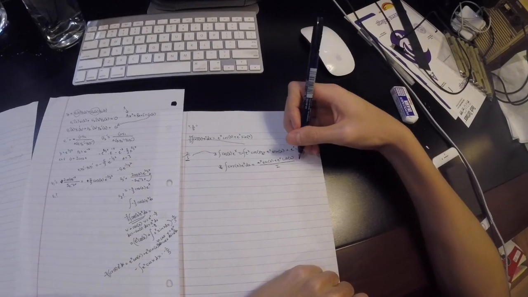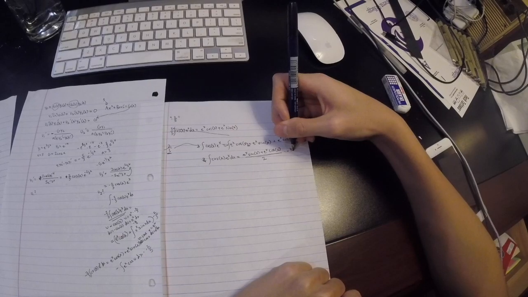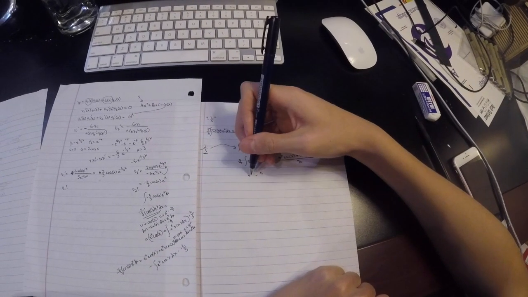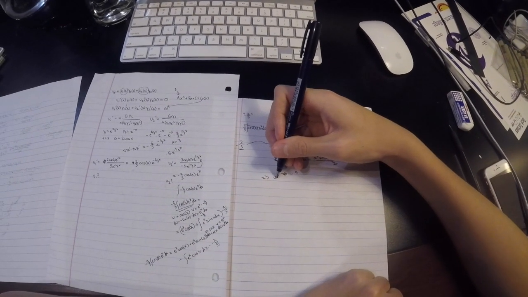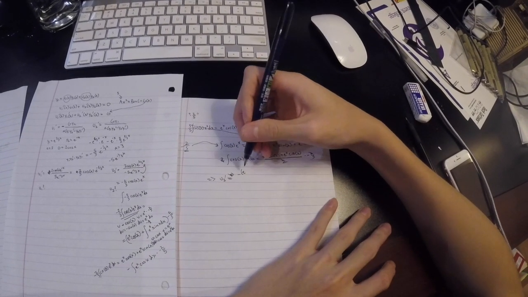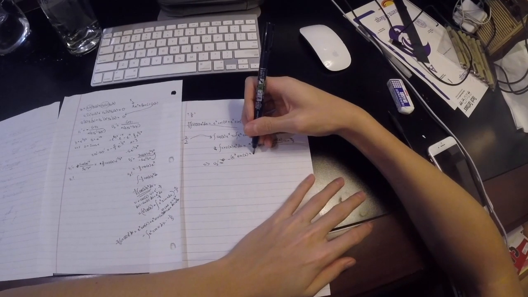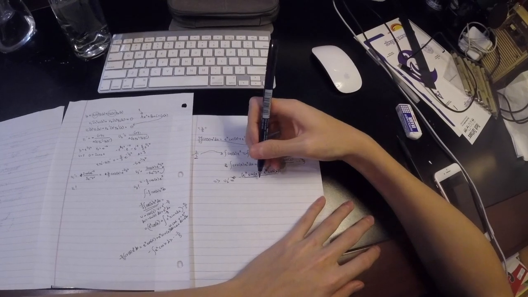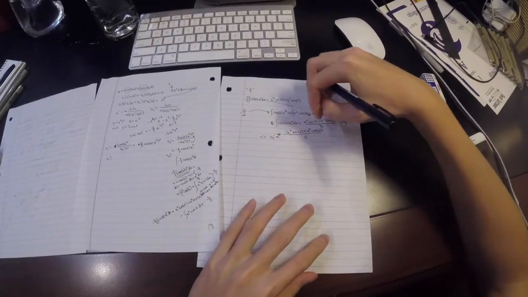And now multiplying by 2/5. Cosine x equals this, basically. So yeah, that's u2, which is actually simpler than u1.